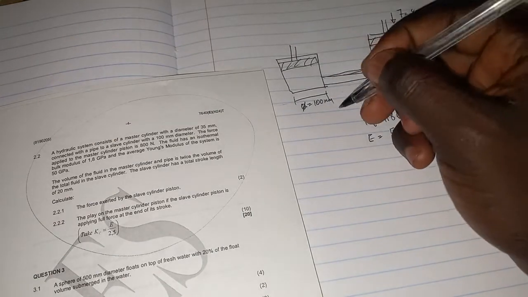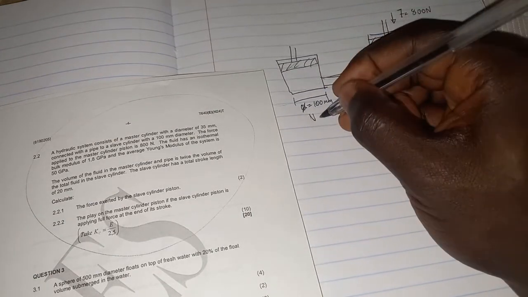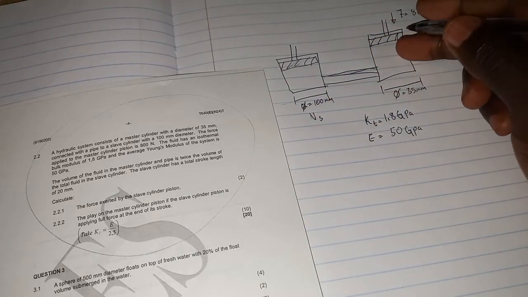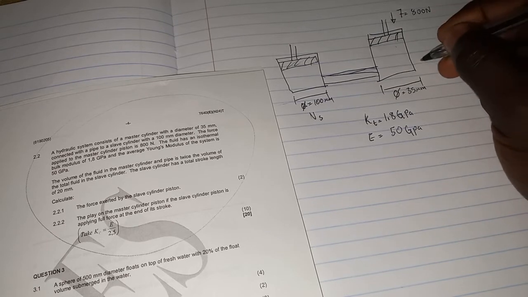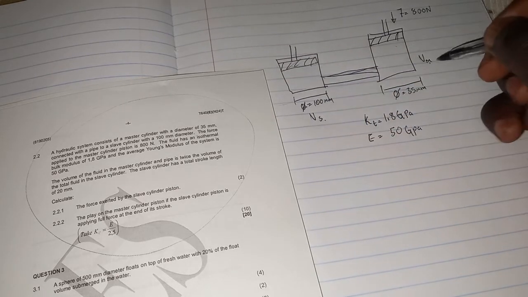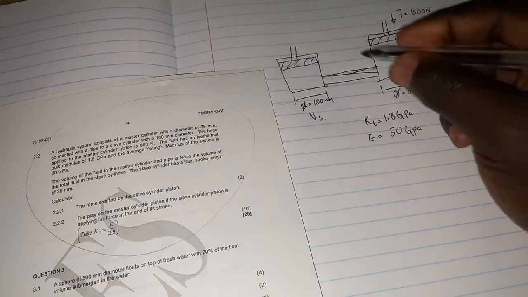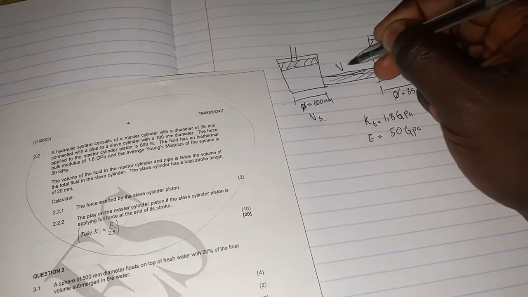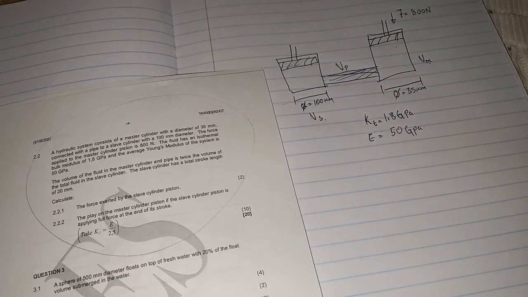So let's say the volume in the slave cylinder is VS, the volume in the master cylinder is VM, S for slave, M for master, so that we can know. And the fluid here in the pipe is VP.